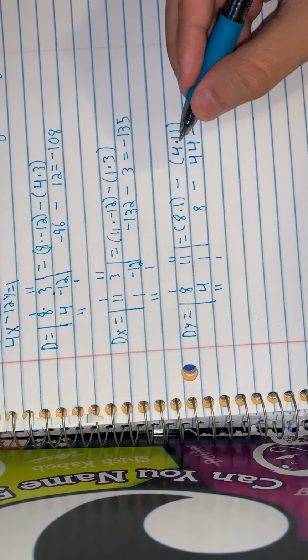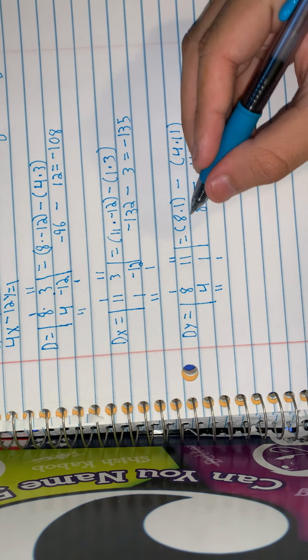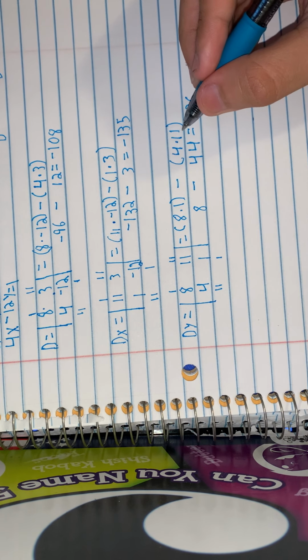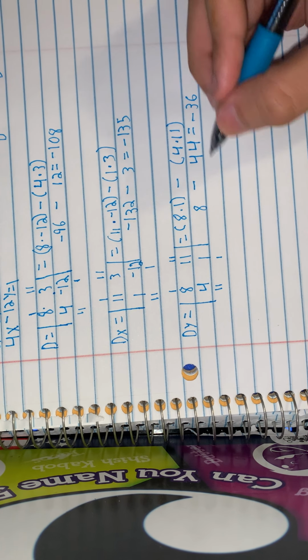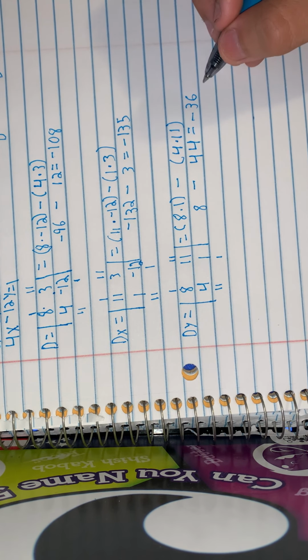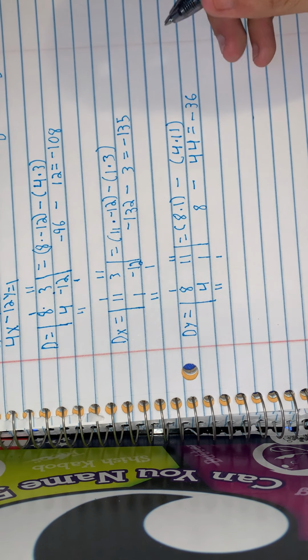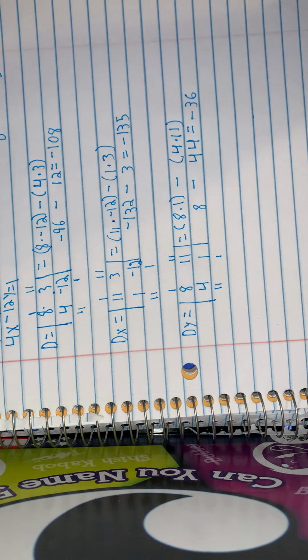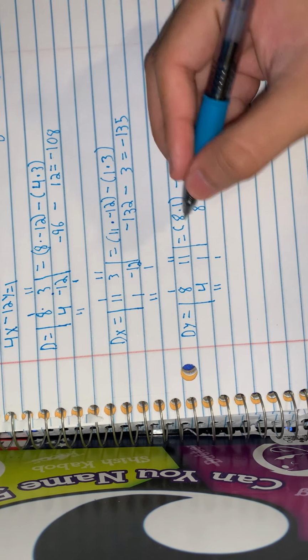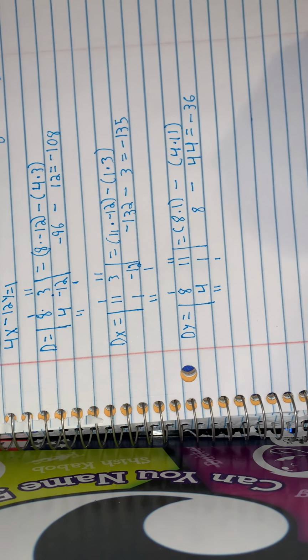So let's say you put this equation first and this one over here. If you put it like that, it'd be 44 minus 8, which would be positive 36, and that won't give you the correct answer. So that's why I put 1 and 2, so you could see where it would go.